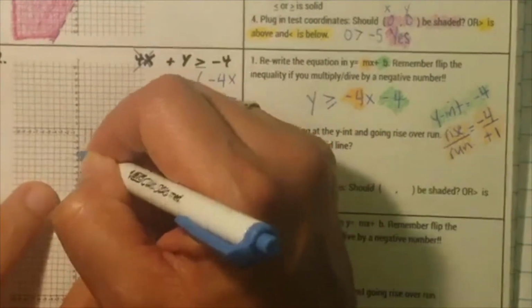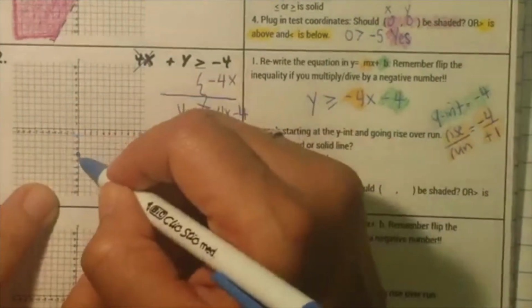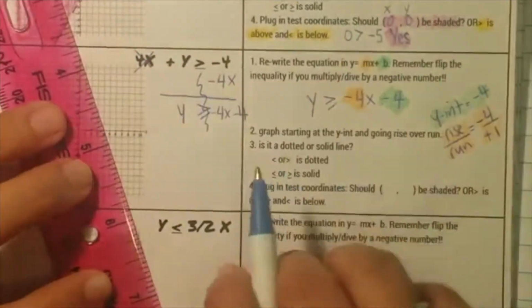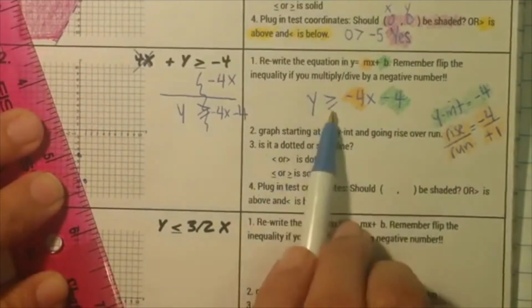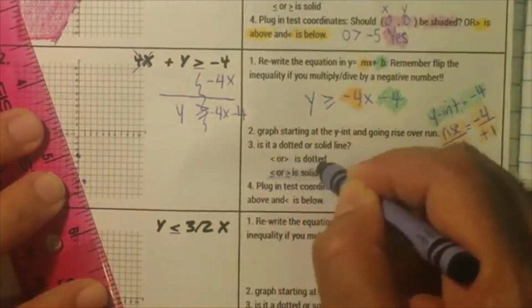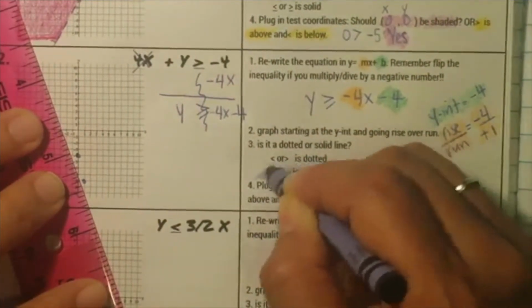So start at -4, down 4, right 1. 1, 2, 3, 4, 1. Perfect. And you can keep going, but you only need 2 points. Is it a solid or dotted line? So it's greater than or equal to. Because it has the equal to, it's a solid line. Because it has that equal to underneath, it's a solid line.